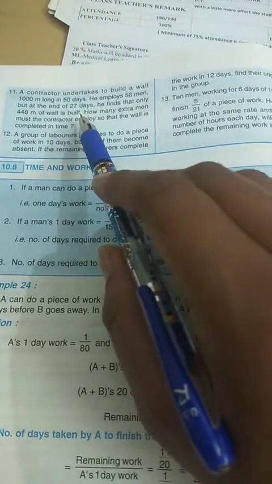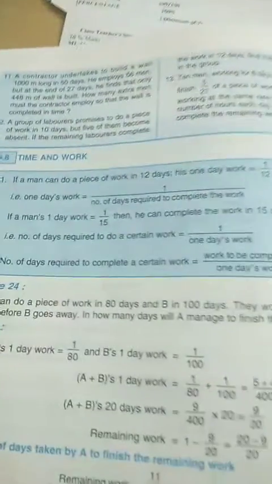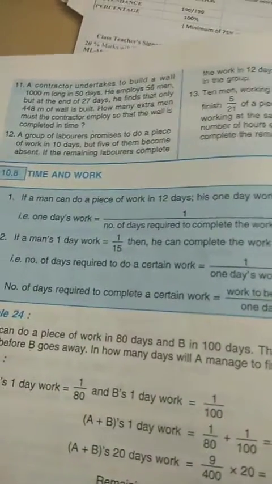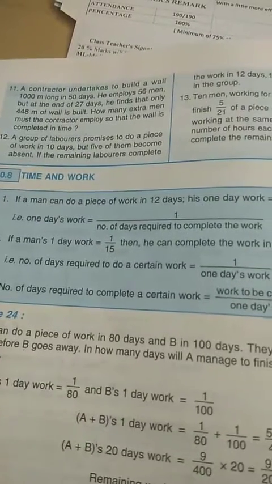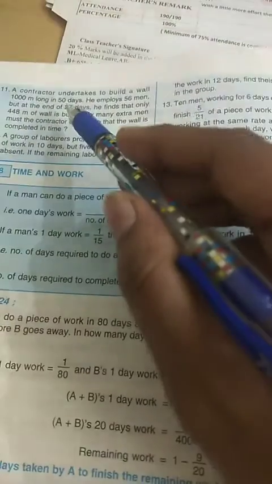448 meter of the wall has been built. So now he has to employ some extra men so that the wall can be completed in the given period of time, that is 50 days.